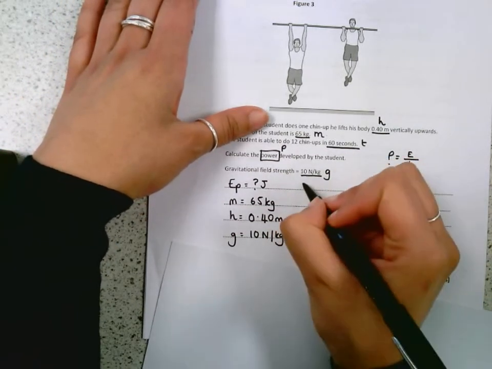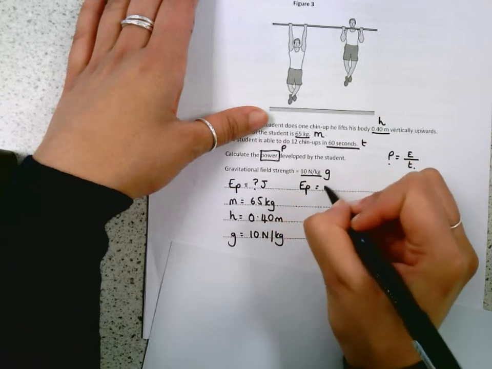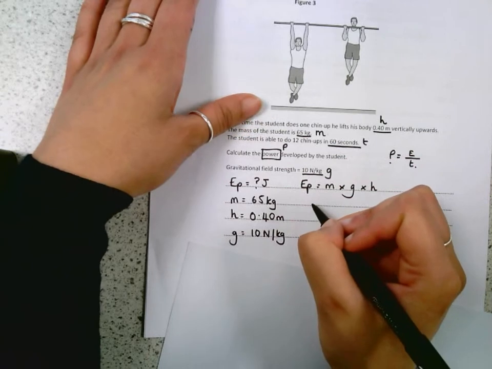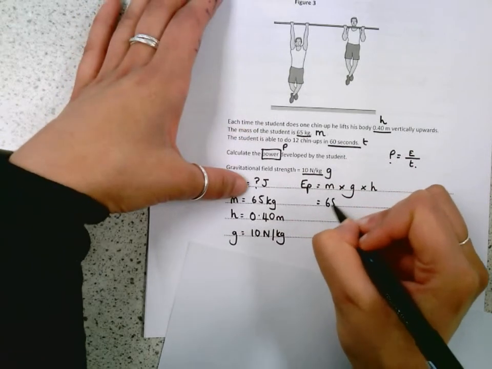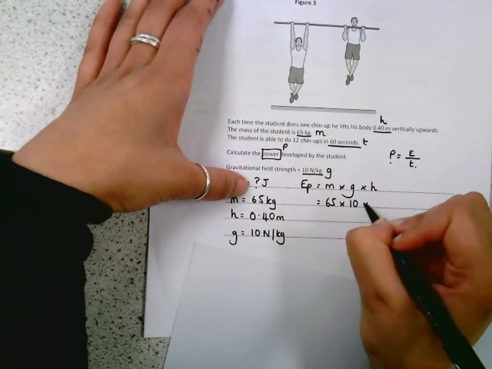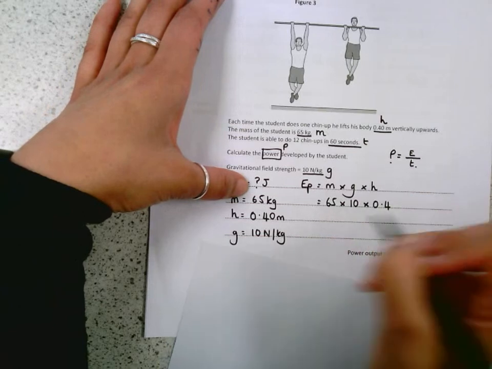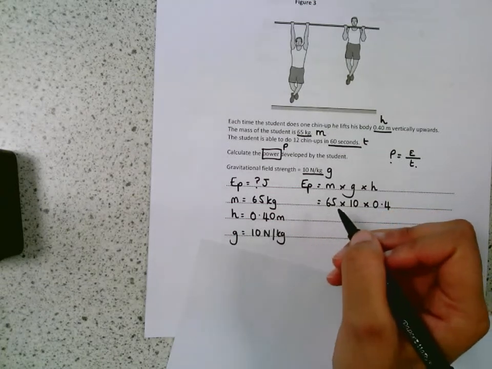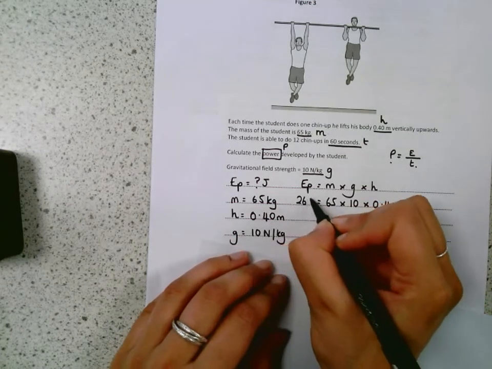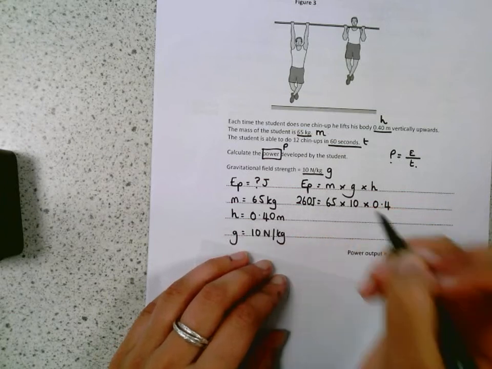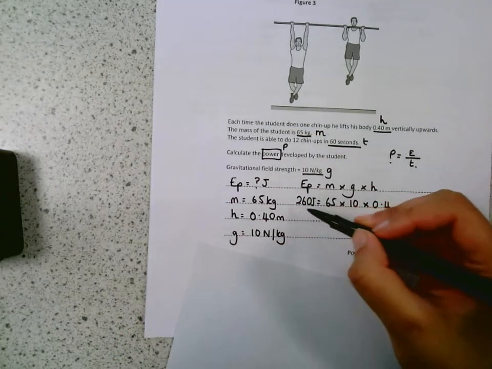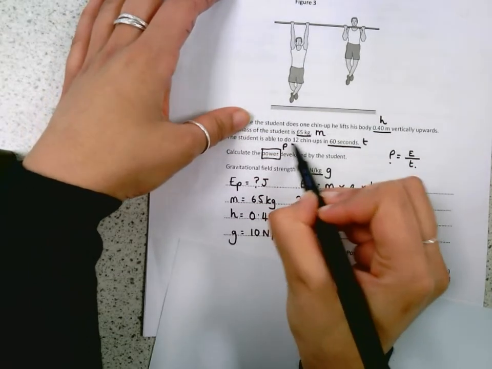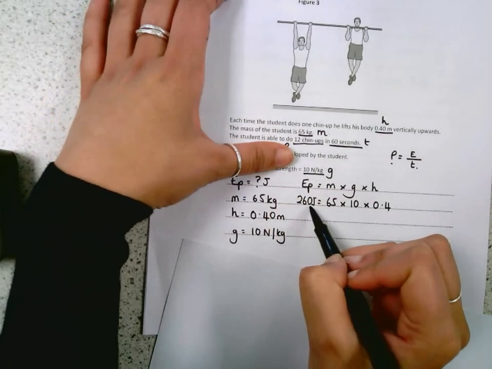The equation that unites all of these values is EP equals mass times gravitational field strength times height. I'm going to substitute. So my mass is 65 multiplied by my gravitational field strength multiplied by my height. And so my gravitational potential energy in this question is 260 joules. Now, this is the energy required to do one chin-up: 260 joules.